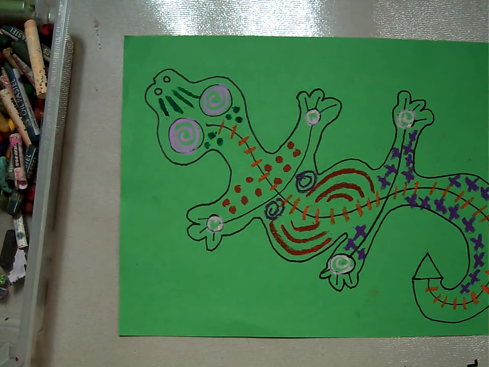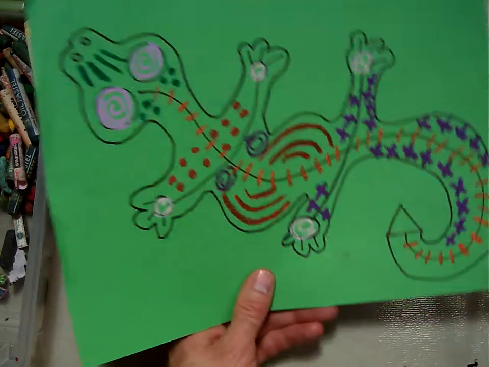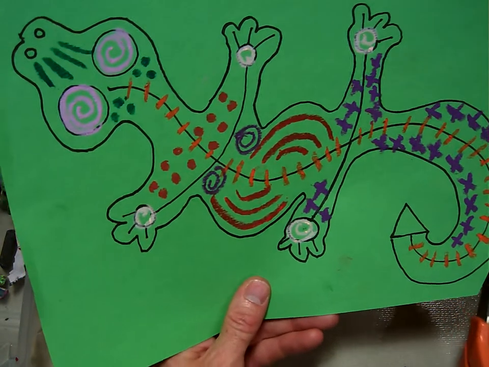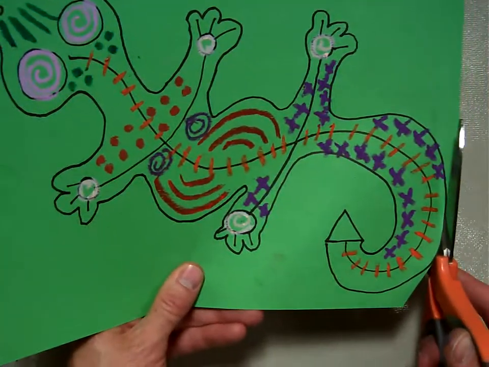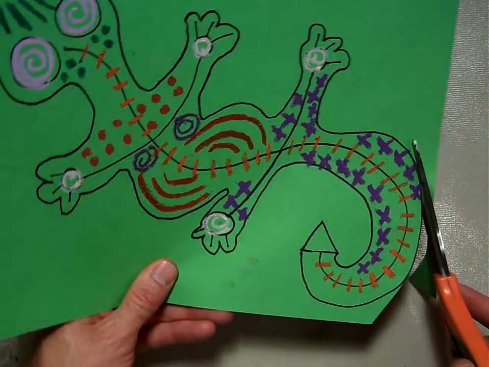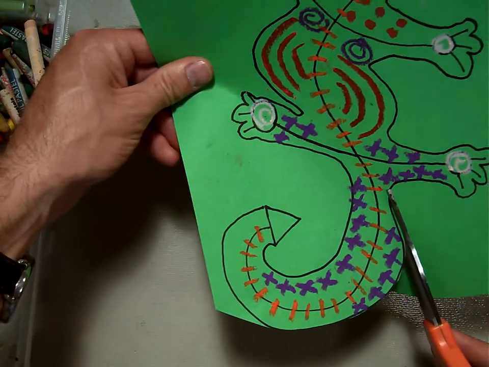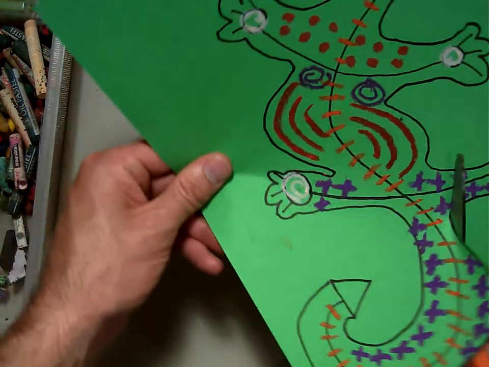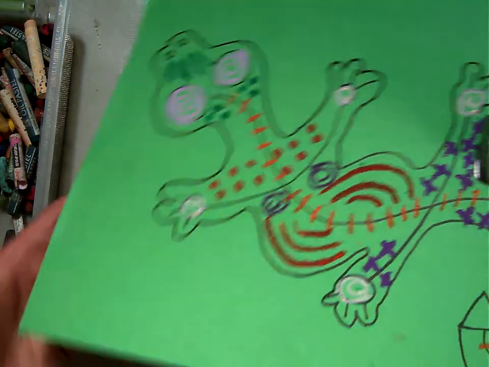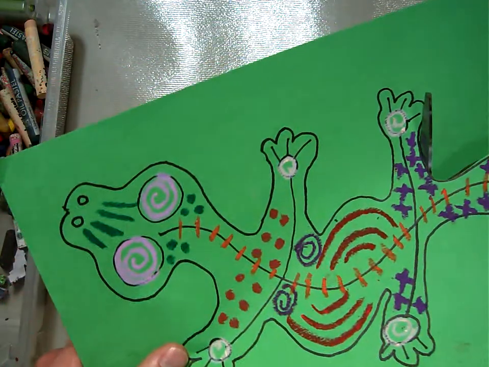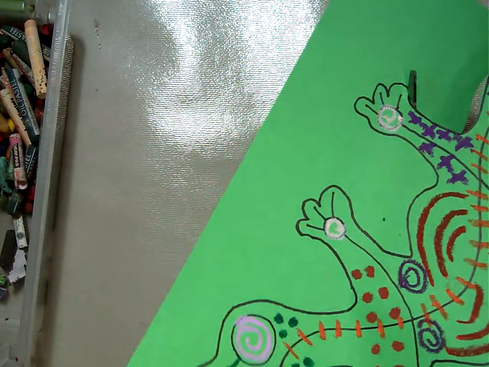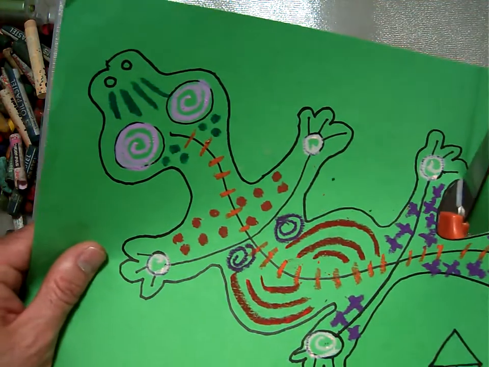Okay, now that you've got that all the way finished, I would like you to get your scissors and cut out along the outside edge of the line. So remember, with scissors, you're always cutting away from yourself, and if you get to a curved part, you turn your paper to match your scissors. Notice how my scissors are pointing straight away from me, and my paper is turning as I cut.